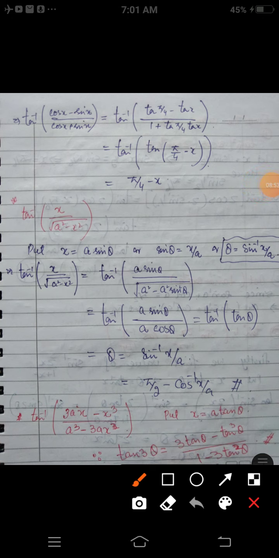Now we have to solve this expression, tan inverse of (3a square x minus x cube) upon (a cube minus 3a x square). You know that the value of tan 3 theta is simply (3 tan theta minus tan cube theta) upon (1 minus 3 tan square theta). So this means that if we put x equals a tan theta, it simply becomes tan 3 theta. So tan and tan inverse cancel, so you simply get 3 theta, that is, 3 times tan inverse of x by a.